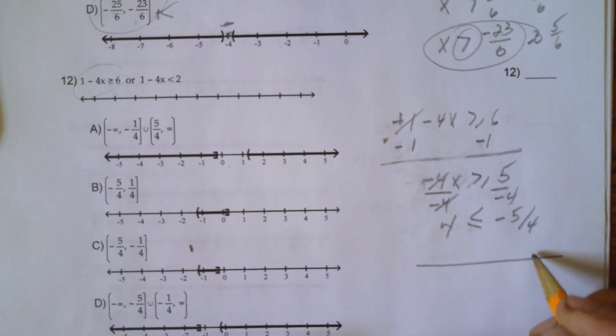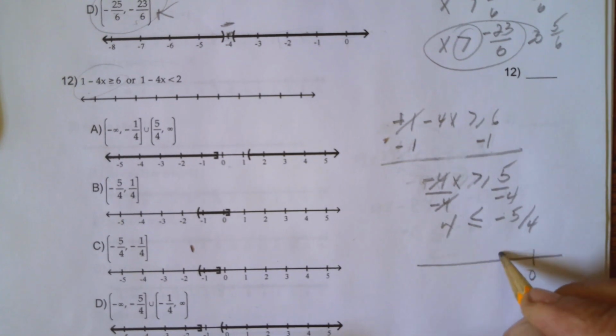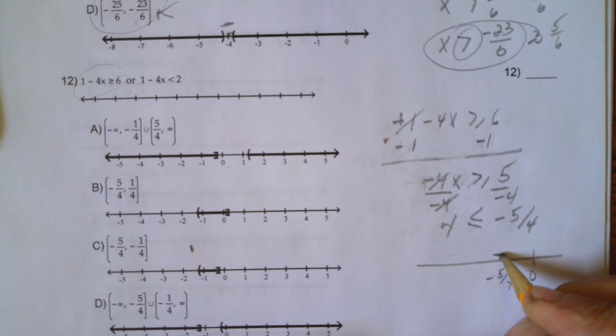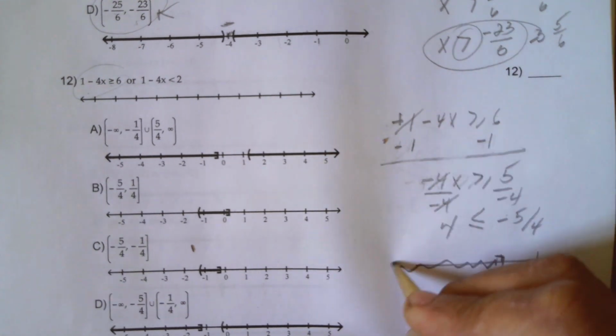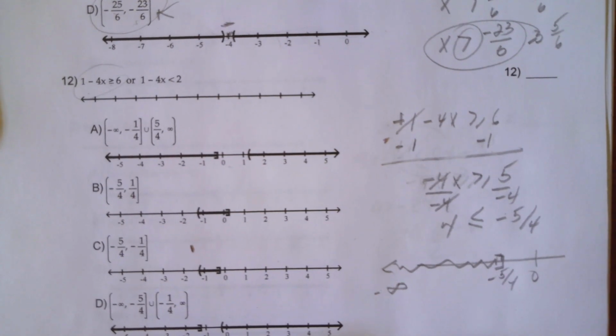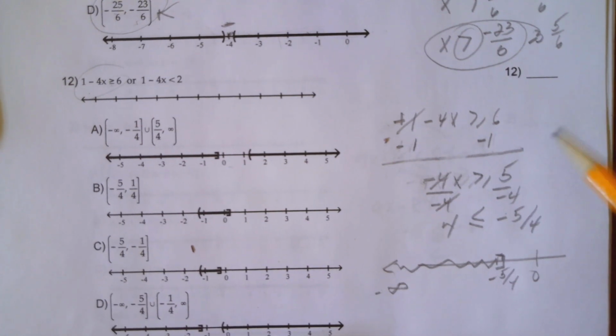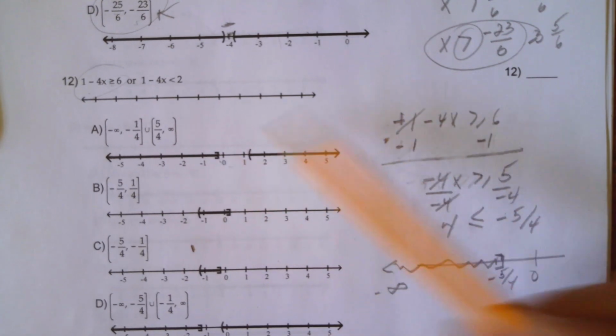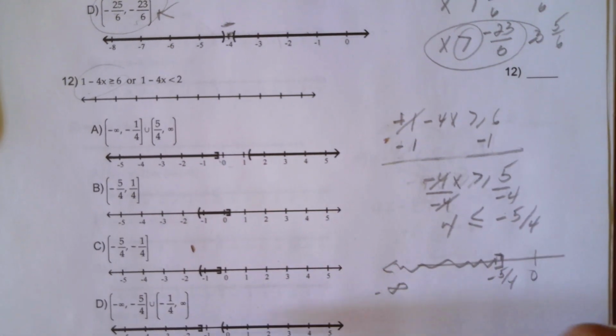So what have I got here? This is my 0. I'm going to call this negative 5/4. It'd be a bracket going all the way to negative infinity. So already in the running. To be quite honest, I think I'm all done, because this has got negative 1/4. I'm looking for negative 5/4.